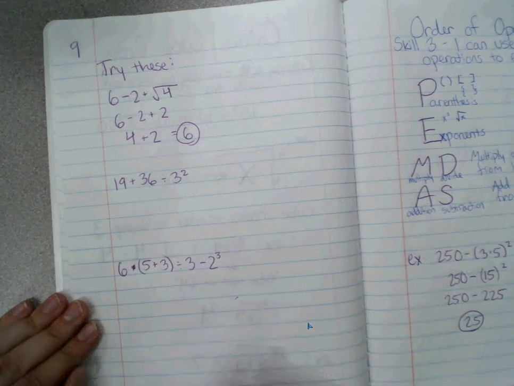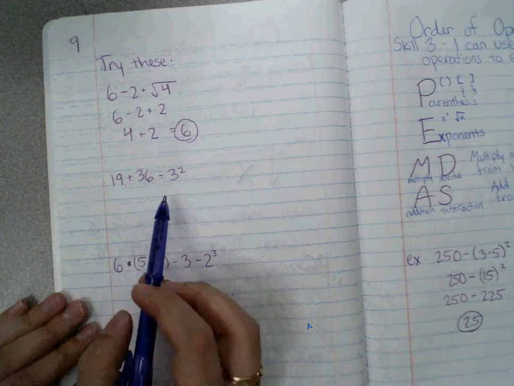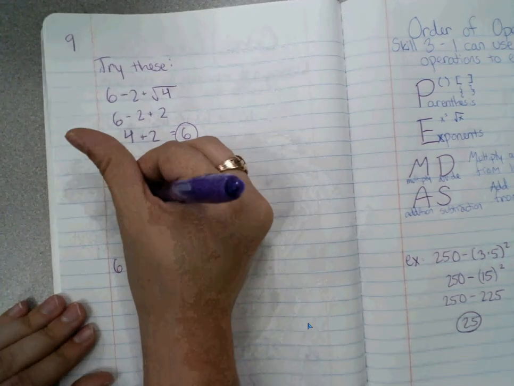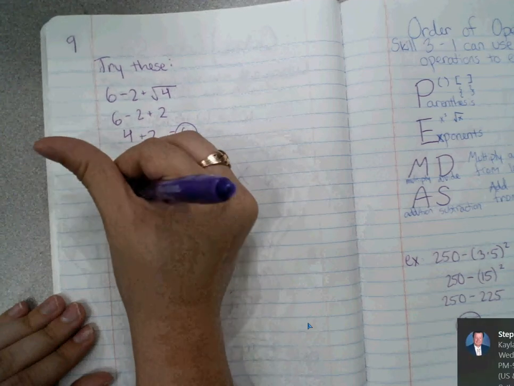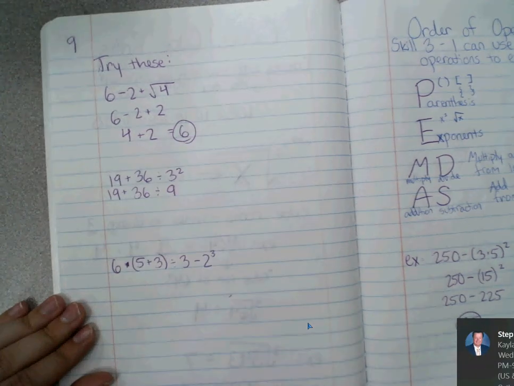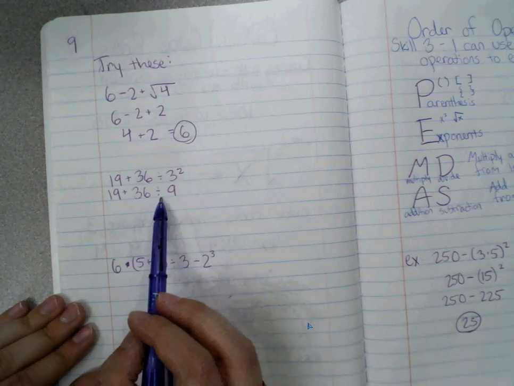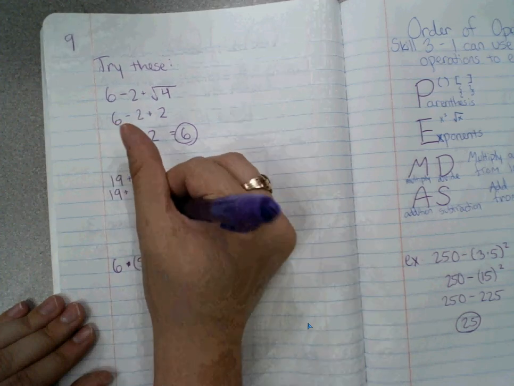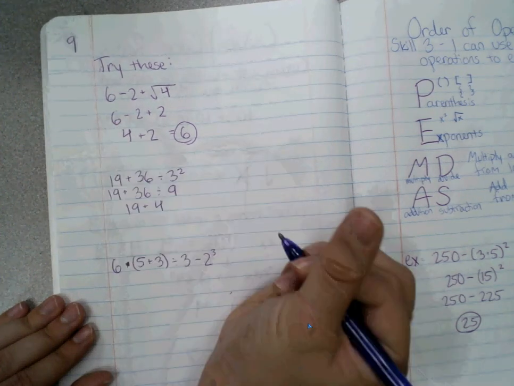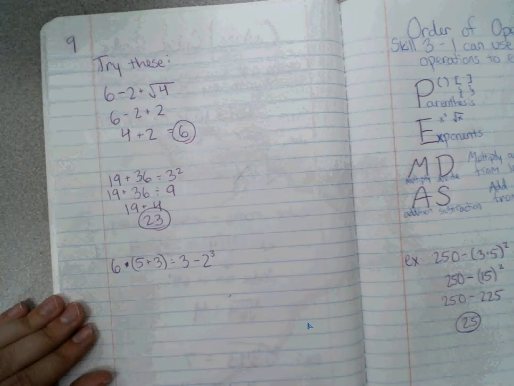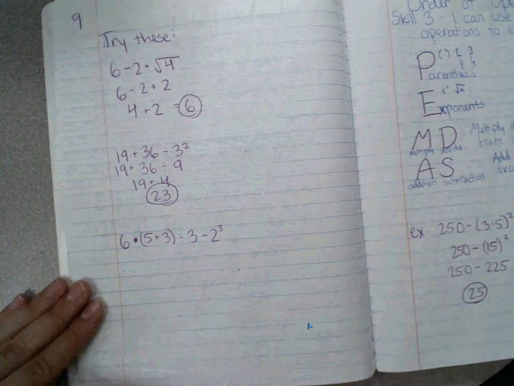Go ahead and try the next one. If we look at this one, again, no parentheses, so we'll go straight to exponents. 3 squared gives us 9. Bring everything else down. Then we have division. So multiplication and division, we only have division. 36 divided by 9 gives us 4. 19 plus 4, we get 23 as our answer. I'm going to try the third one.